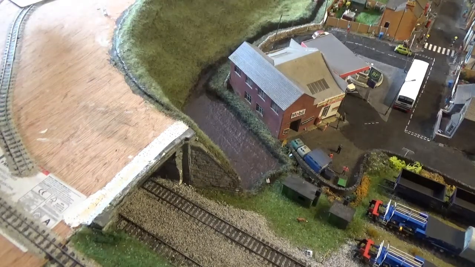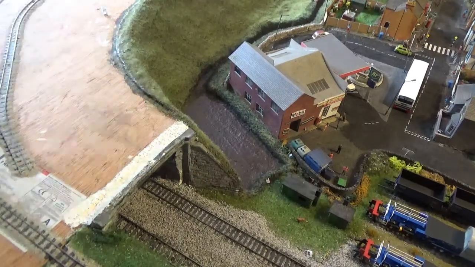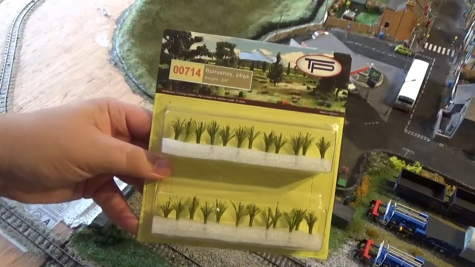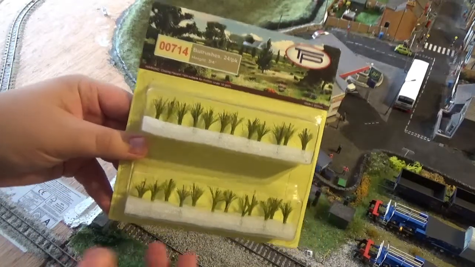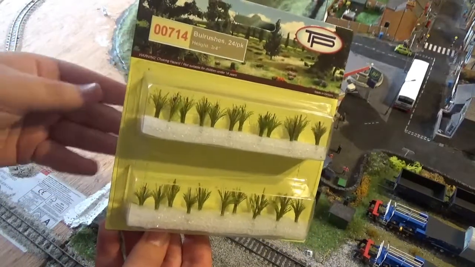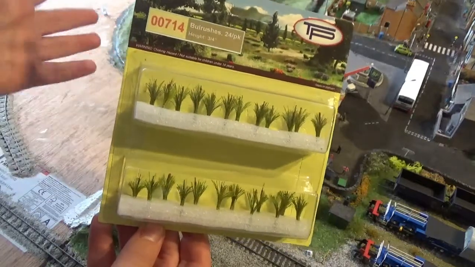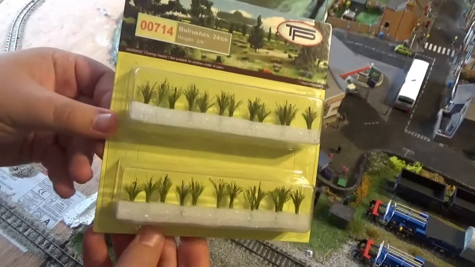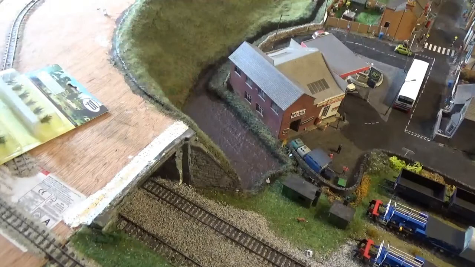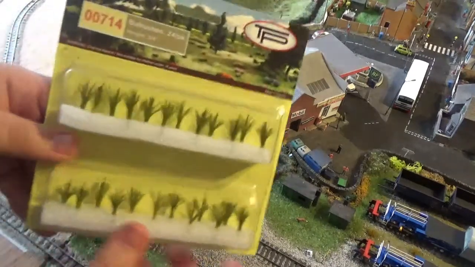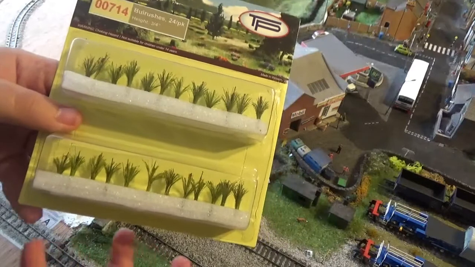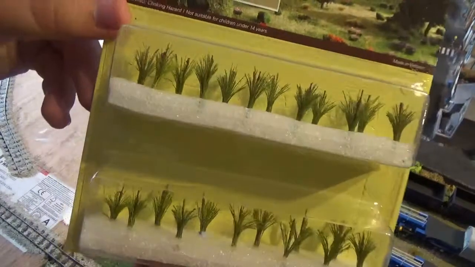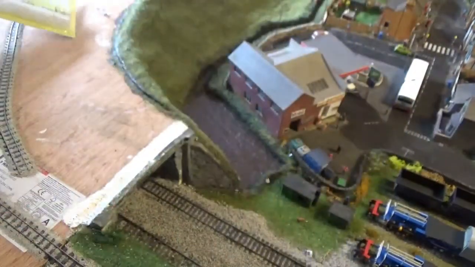Something else I'm also going to be adding are these, which have just arrived in the post, and these are bulrushes made by Tasma Products, and they do make some cracking products, and you do see these in a pool or even round by a lake. I think that these to go in the pool would be quite nice, and if there's some left, I could possibly add some along the ditch in a few areas perhaps. And looking at them, they do look really nice, and so they'll add some cracking detail.